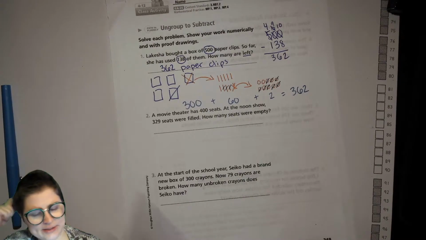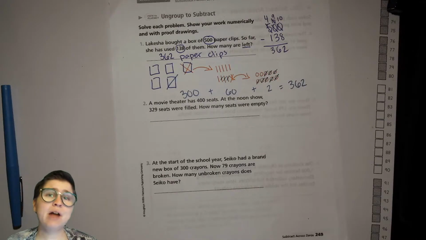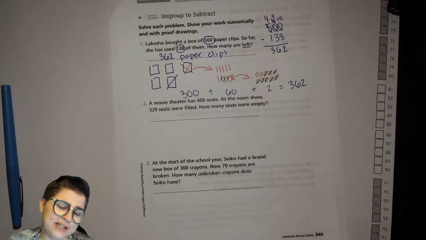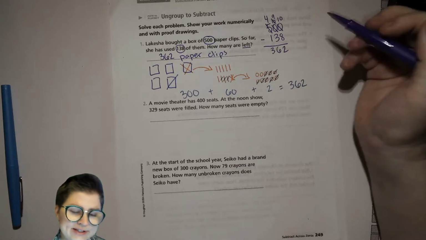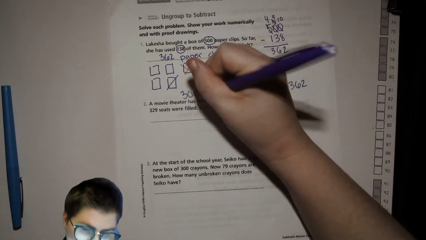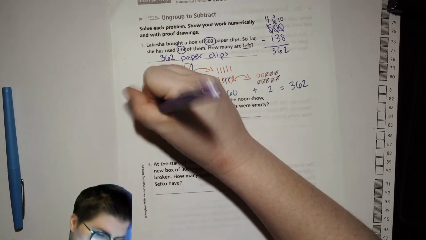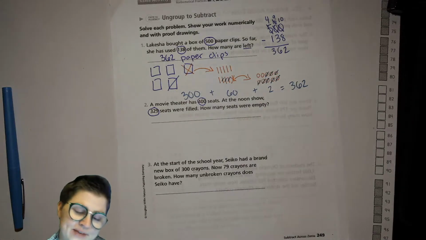Let's do the next one together, and then if you're feeling good, we can try the last one on this side of the page on your own. We'll see how that goes. Okay, a movie theater has 400 seats. At the noon show, 329 seats were filled. How many seats were empty?